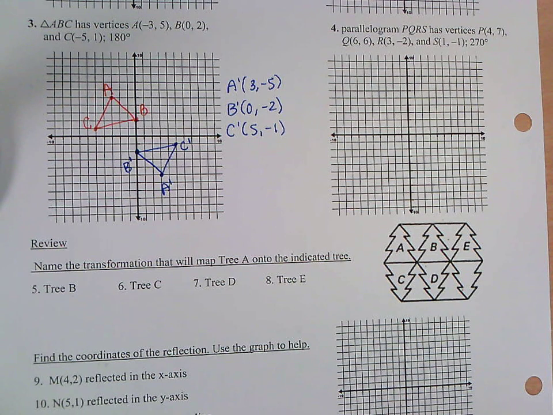We are going to go through these. I do want you to finish the examples. And the last three, you are actually saying what the new coordinate is, so what the image is. You don't just graph it, but say what it is.